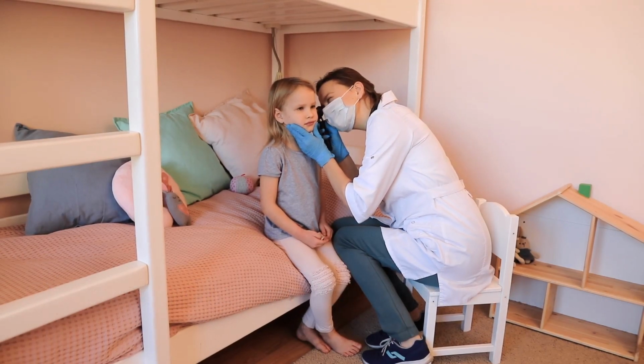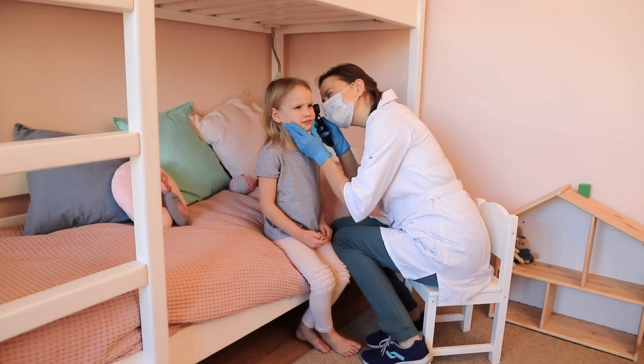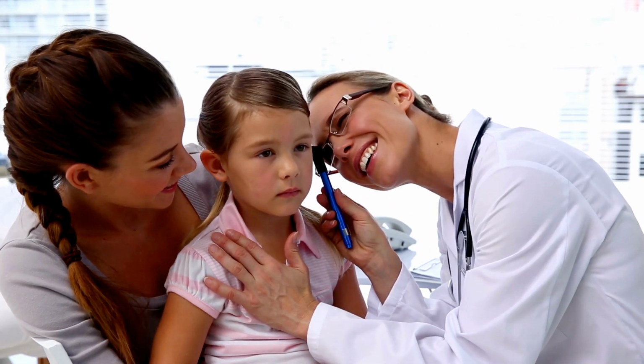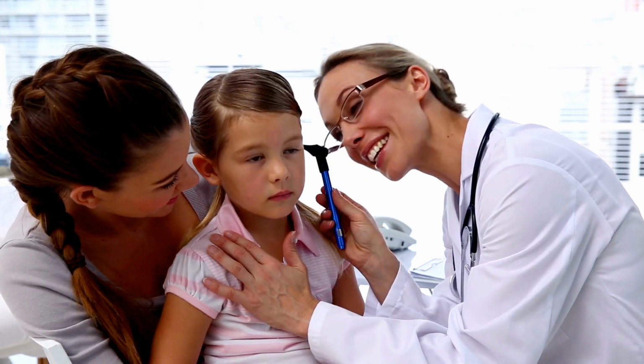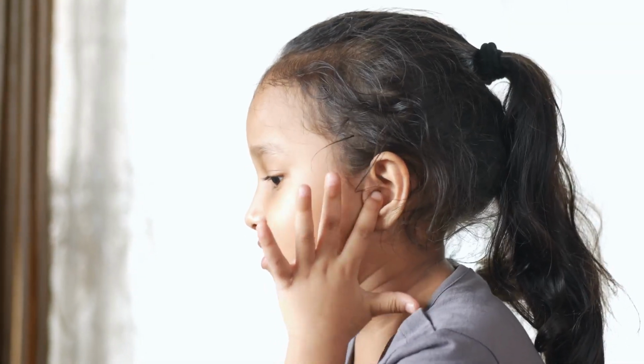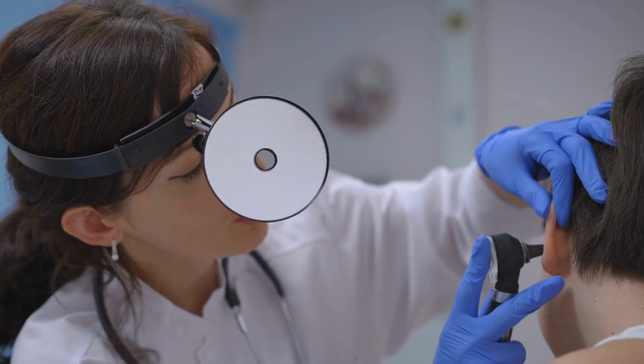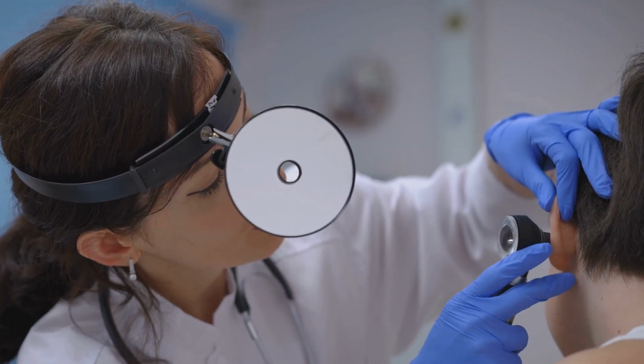Ear infections, also known as otitis media, are very common in children. They happen when the middle ear, the space behind the eardrum, gets inflamed and filled with fluid. This can be painful and uncomfortable for your child. Most ear infections are caused by bacteria, particularly Streptococcus pneumoniae and Haemophilus influenzae.